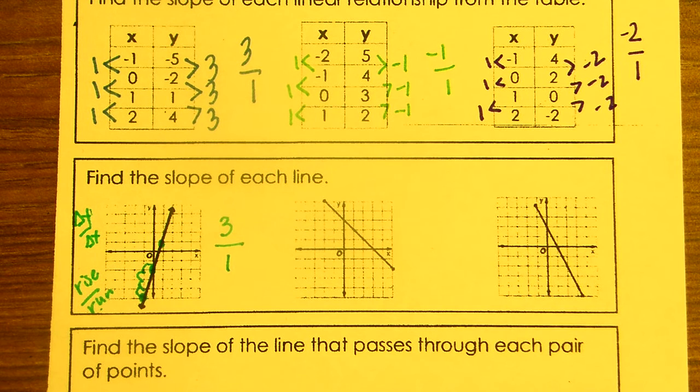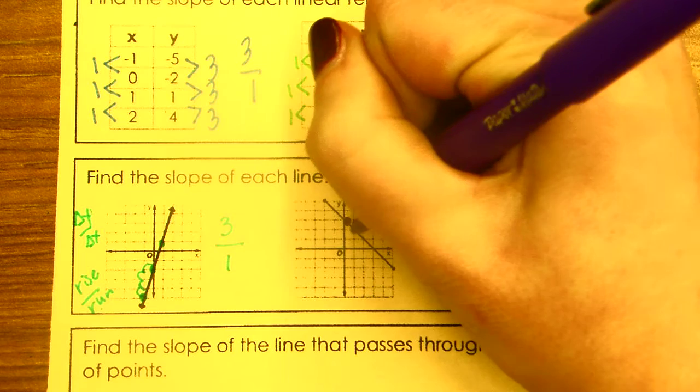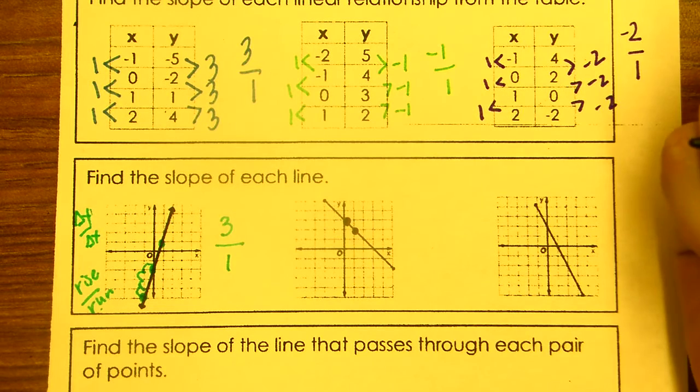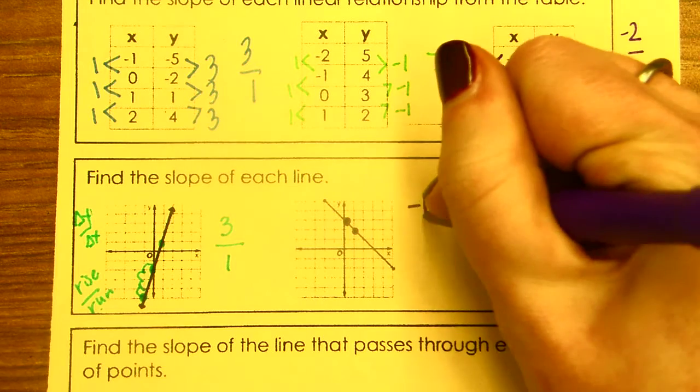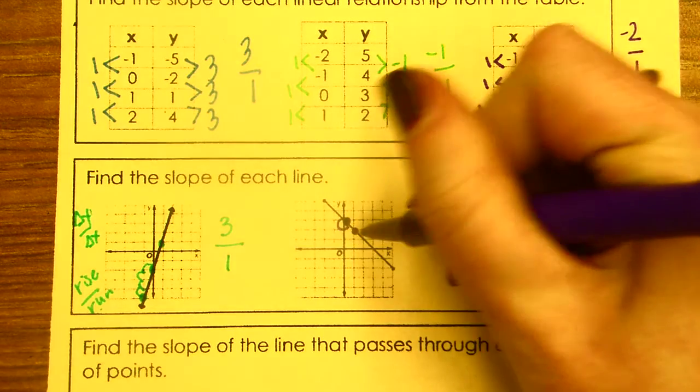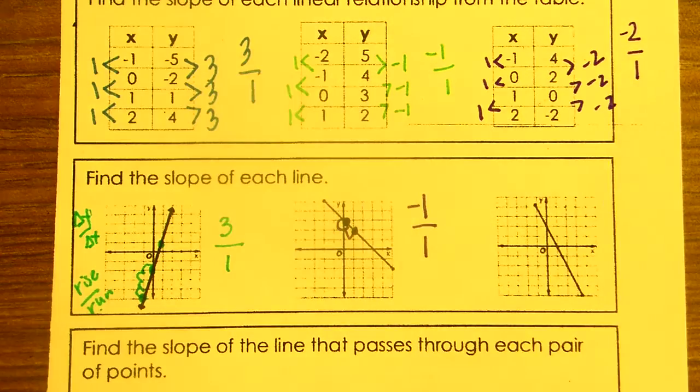For the next one, I pick any 2 points on the line. If I pick this one and this one, I'm still going to do change in y over change in x, or rise over run. From here to here it goes down 1, so I'm going to use a -1 for my rise, and to the right 1, so +1 for the run.